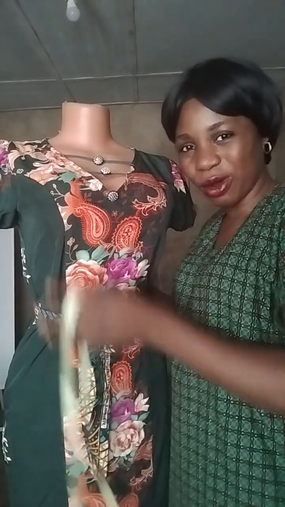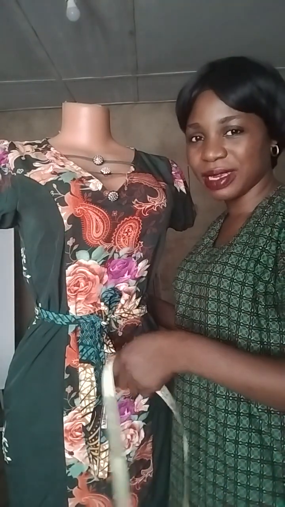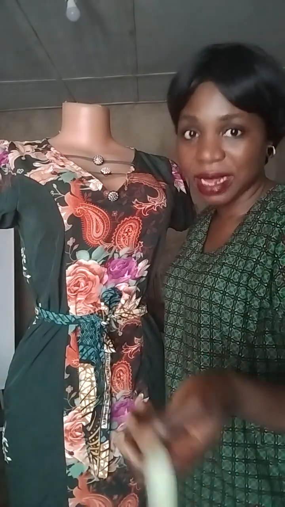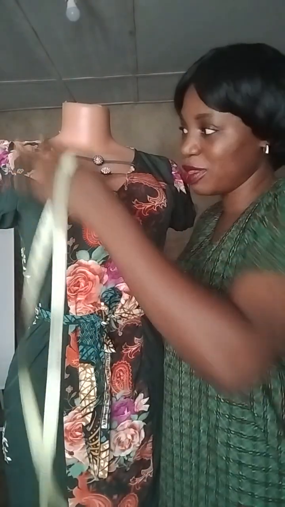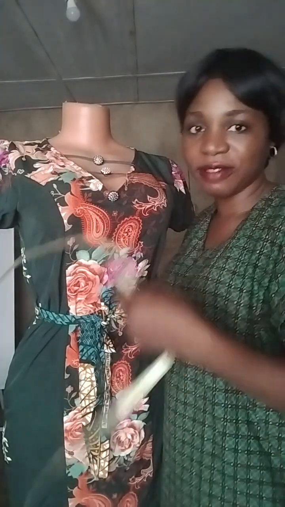Those are the horizontal measurements. Now the vertical measurements, let me say the round measurements so that we won't start confusing ourselves. This one is the straight measurement. Then we have the round measurements.